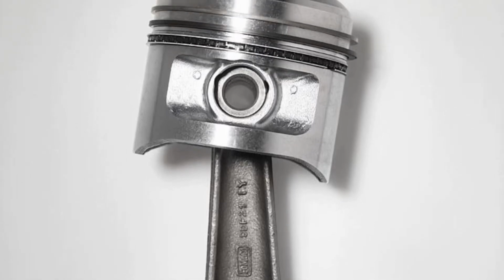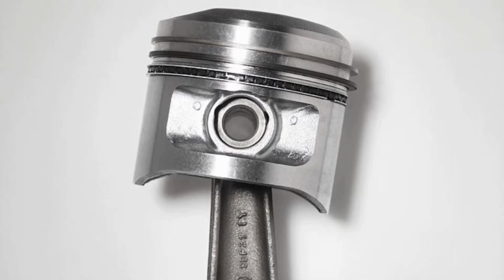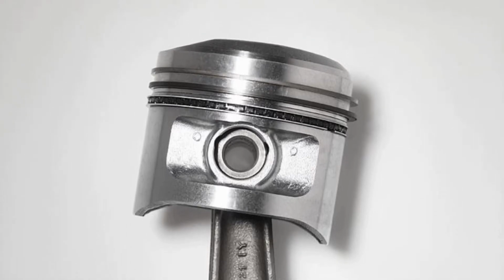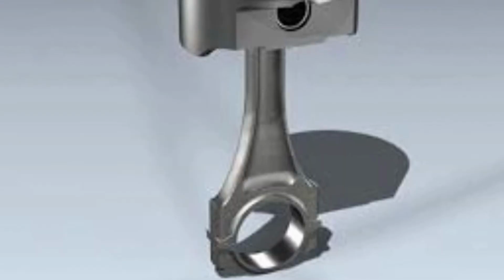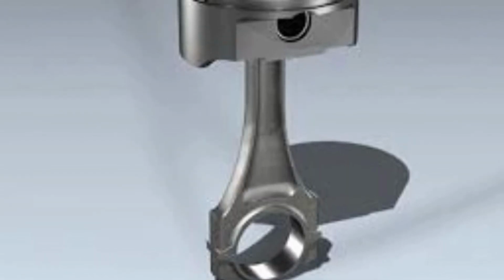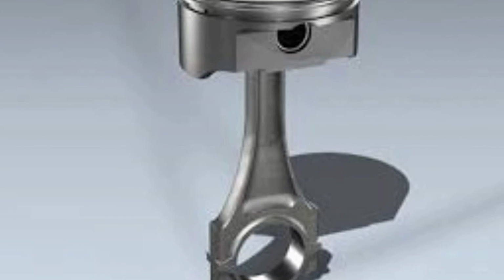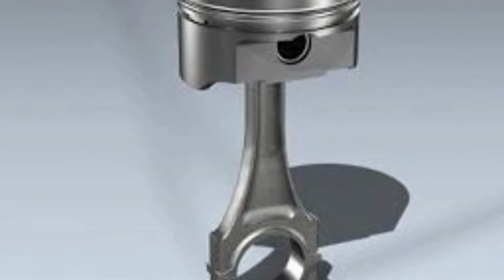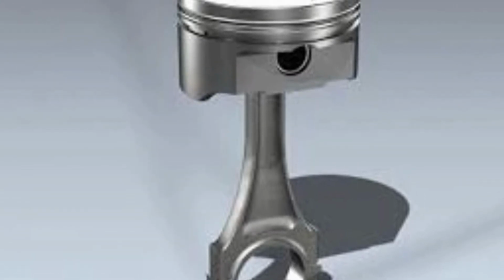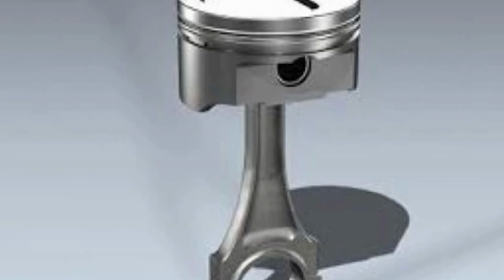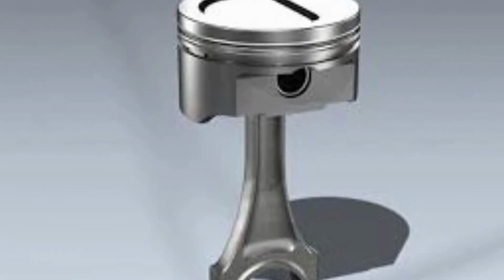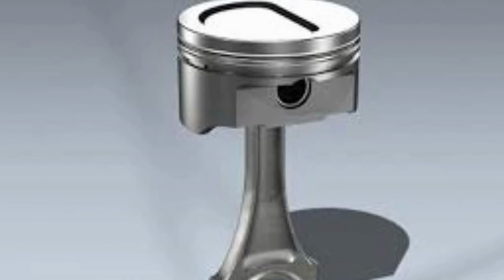The top ring is called the compression ring, the middle one is the scraper ring and the bottom one is the oil control ring. The piston skirt keeps the piston balanced inside the cylinder. It is usually covered with a low-friction material to reduce the friction losses. The piston pin bore is hosting the piston pin, which connects the piston to the connecting rod.